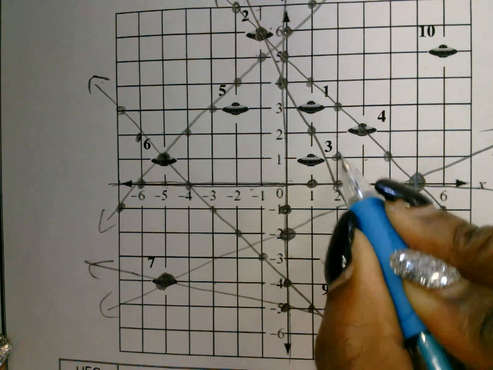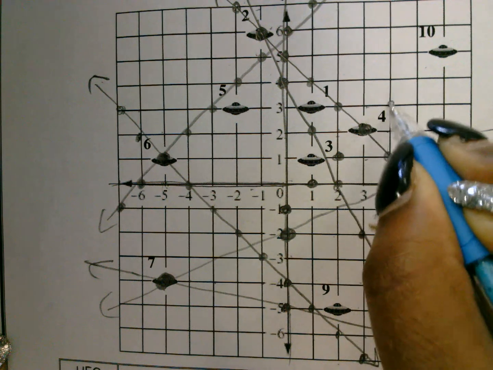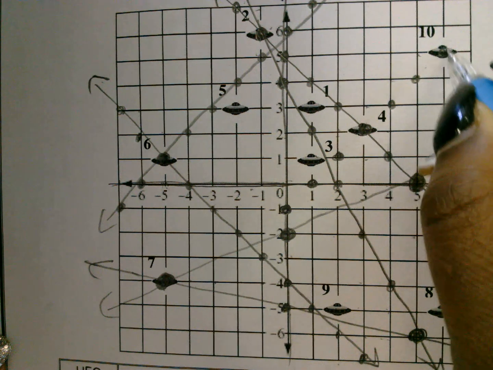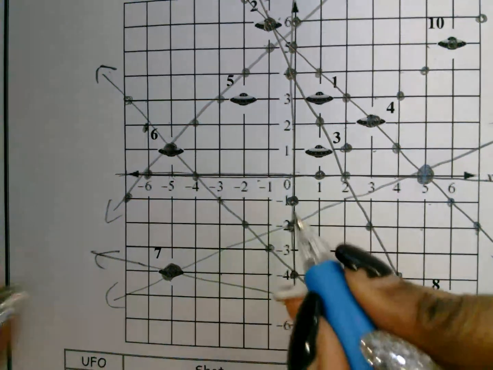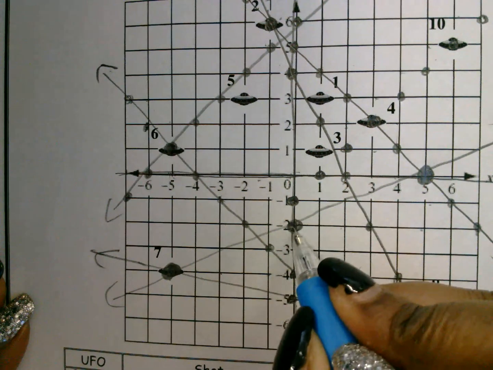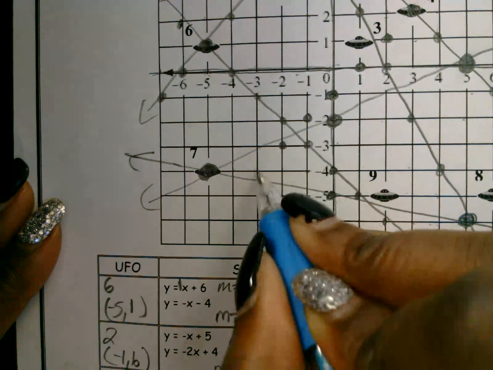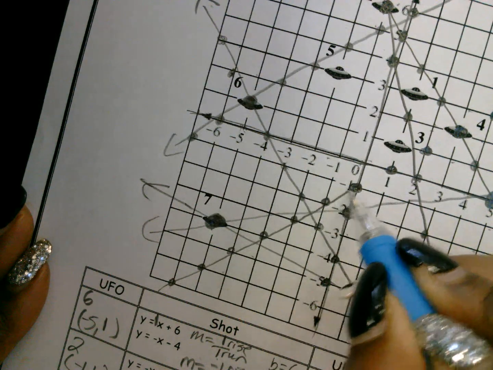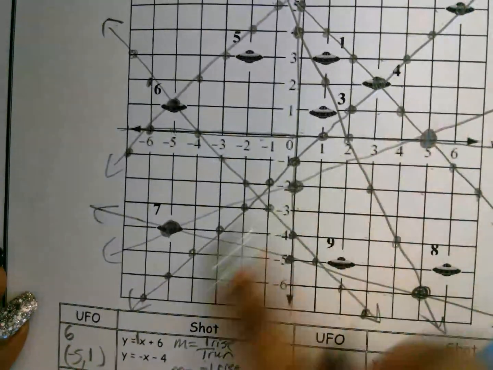Up 1, right 1. Up 1, right 1. Up 1, right 1. Opposite direction, I'm going to go back here, and that would be down 1, left 1. Does that make sense, baby? All right. Connect your line. That's this. You see it?